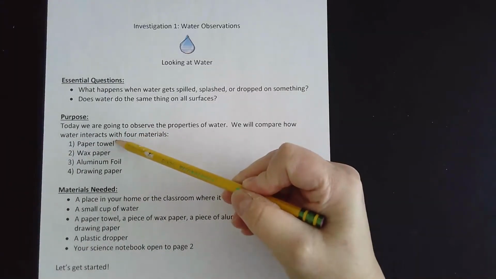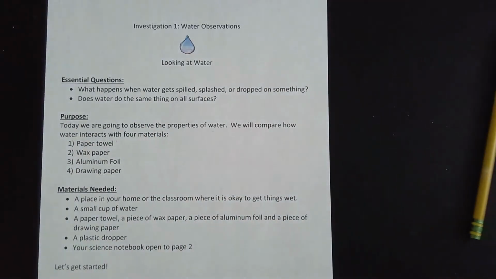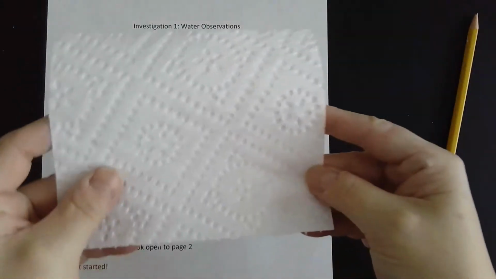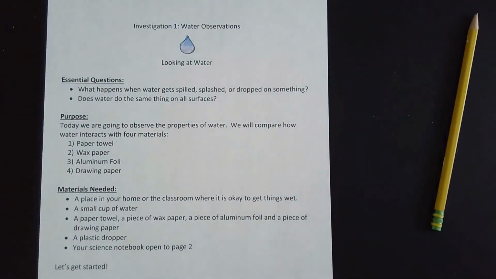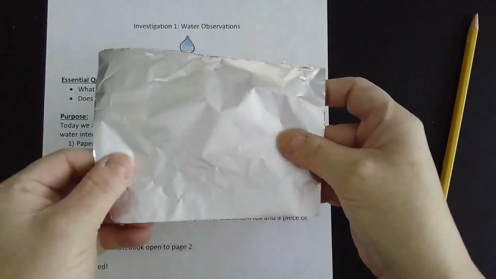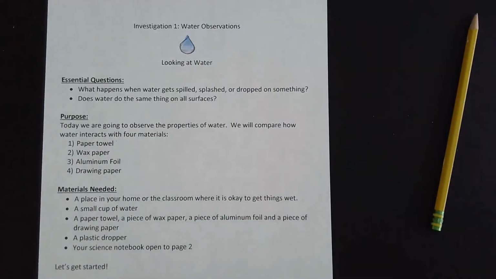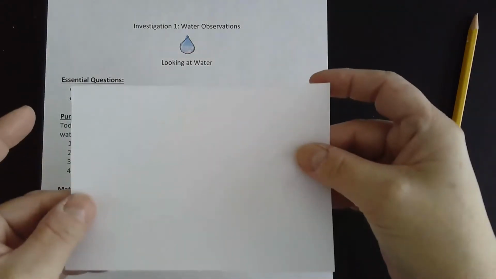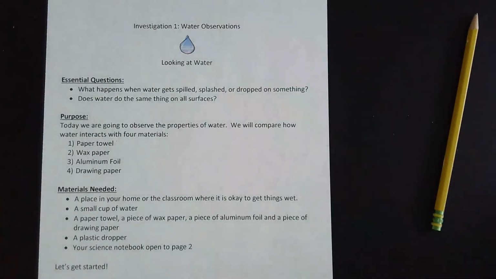A small piece of paper towel, looks like that. A piece of wax paper, okay, this is wax paper. A piece of aluminum foil, and a piece of drawing paper or printer paper, if you would like to call it that. So we're going to be looking at those 4 materials.